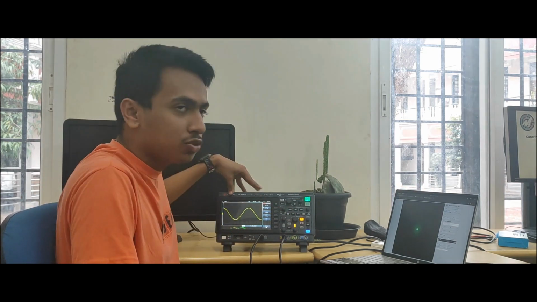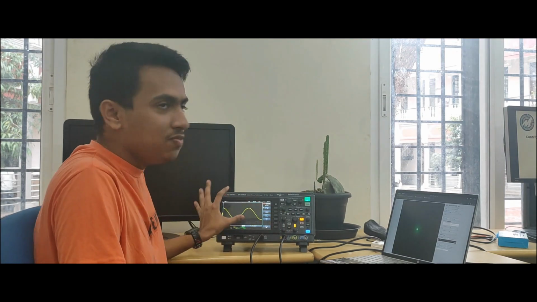If you want to see the variation of the wave, how do engineers get to know that there's something shorted here or something like that? To do that, we use something known as an oscilloscope. So this is a Keysight oscilloscope which has an inbuilt function generator. So basically, I'm taking a sine wave.